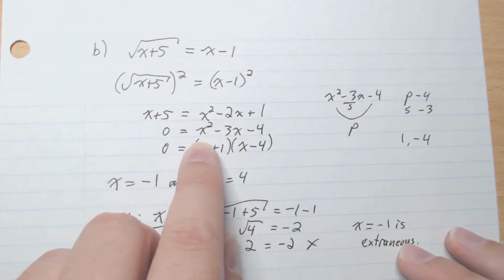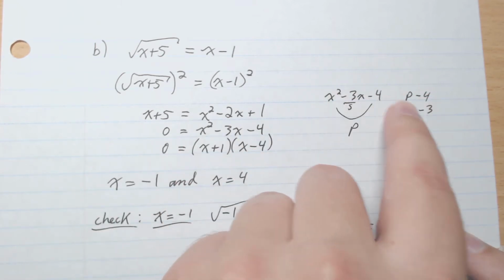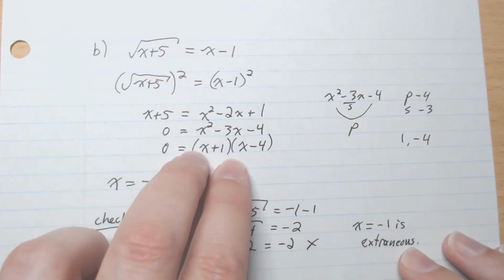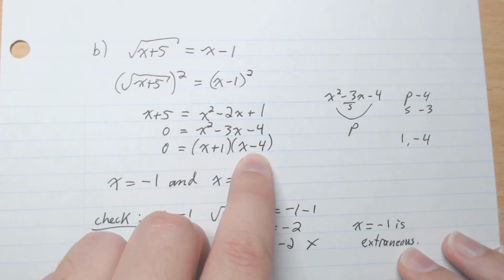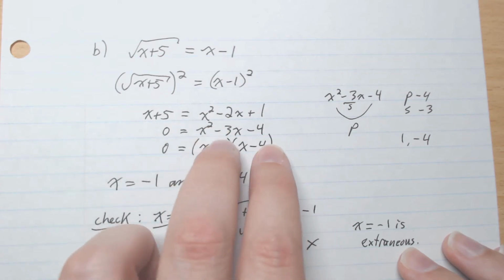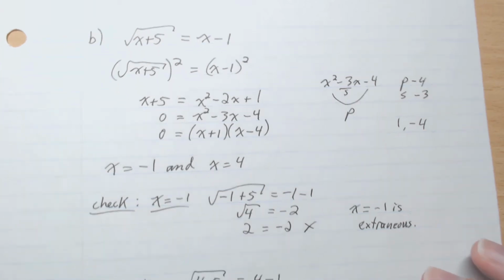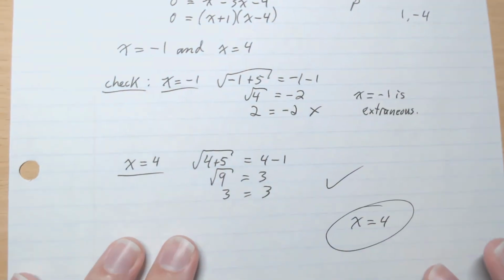We're going to factor that. And so we have negative 4 product, sum negative 3. The two numbers are 1 and negative 4, so we rewrite that here: x plus 1 times x minus 4. What do you plug in to get 0? Negative 1 and 4. So we're going to check.